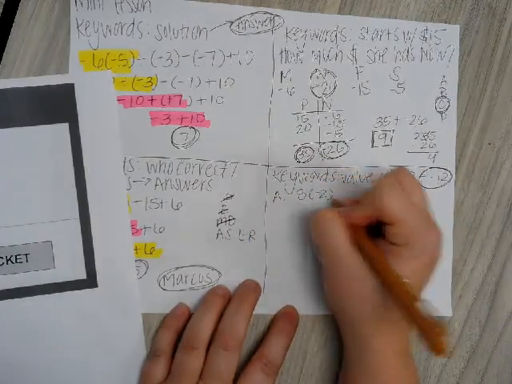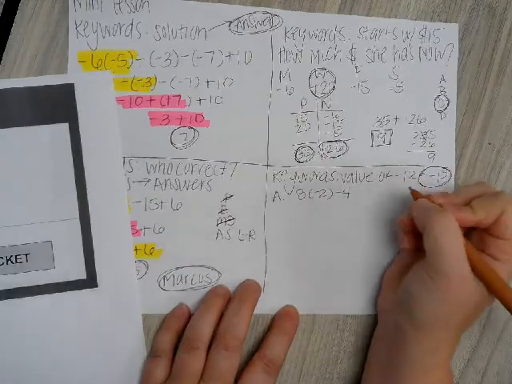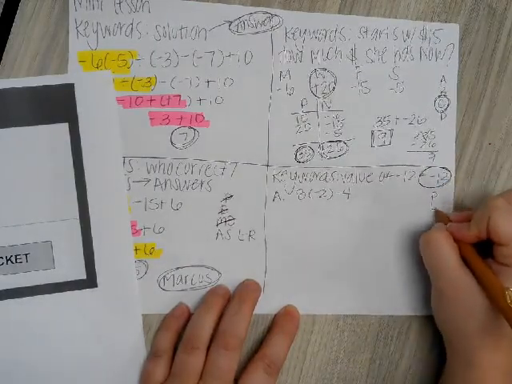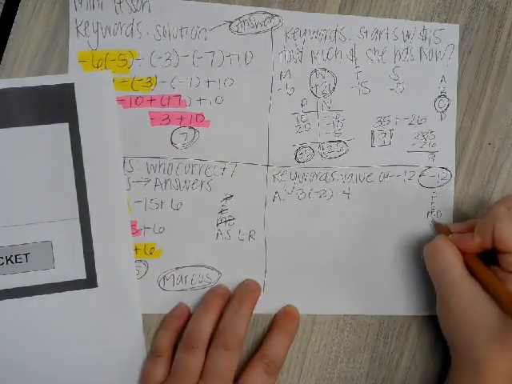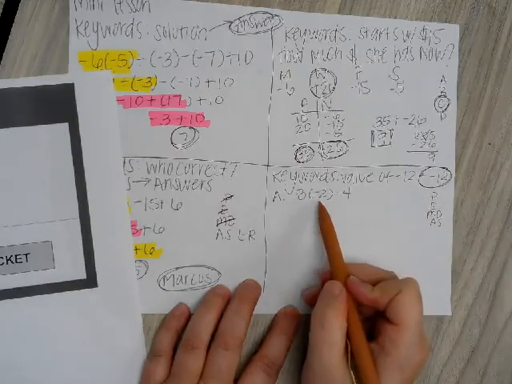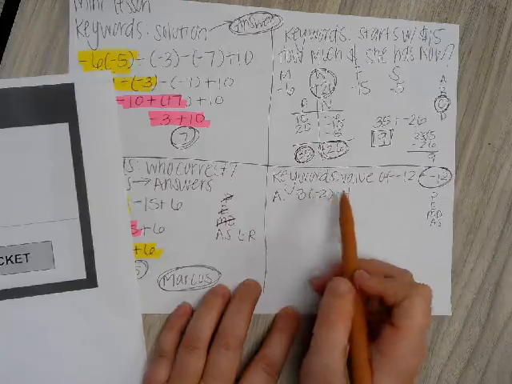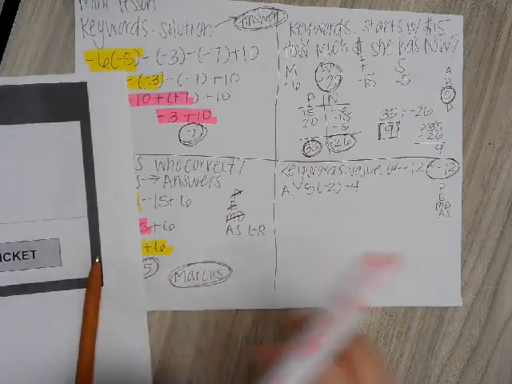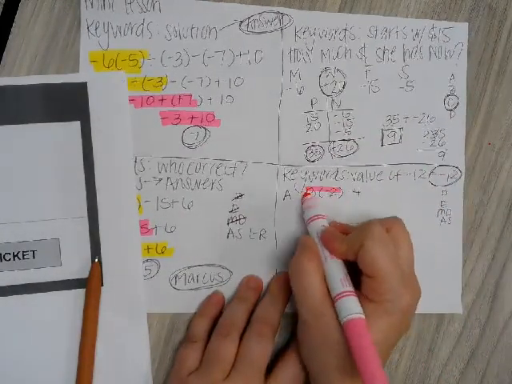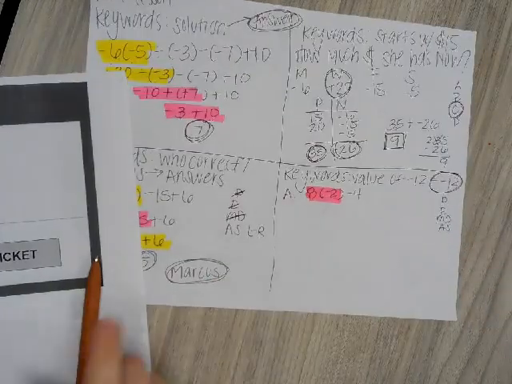So we have 8 times -2 minus 4. I have multiple operations in my problem, so I know I'm going to do PEMDAS. I have no operations in my parentheses. I have no exponents, but I do have multiplication. And they are different signs. So if they're different signs, it's going to be a -16.